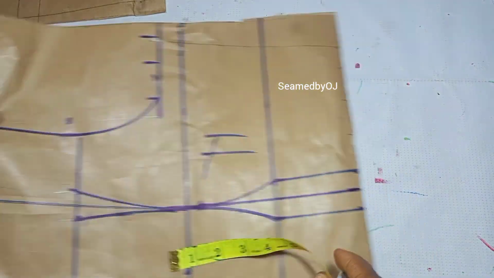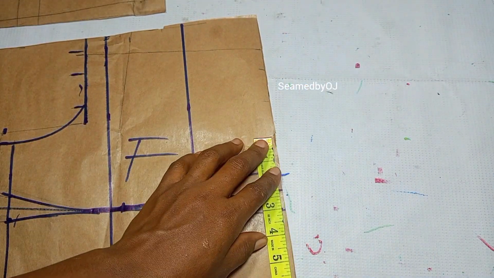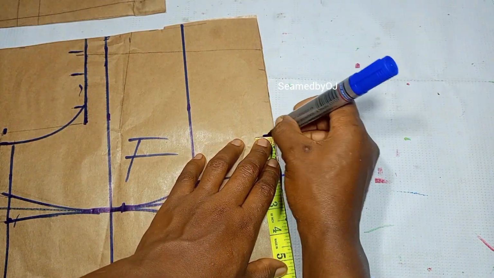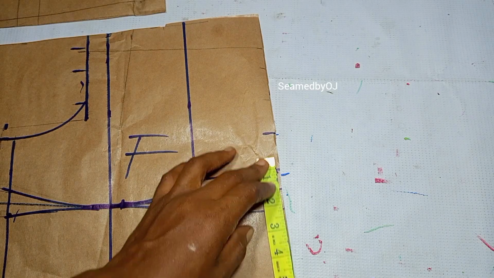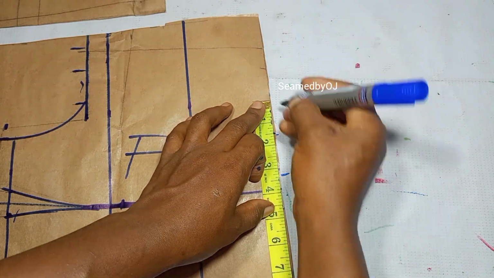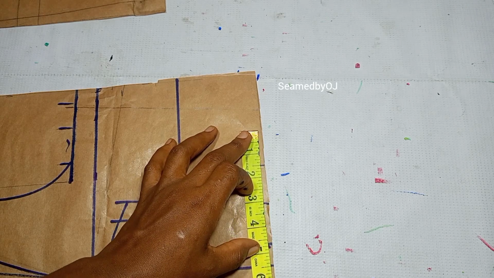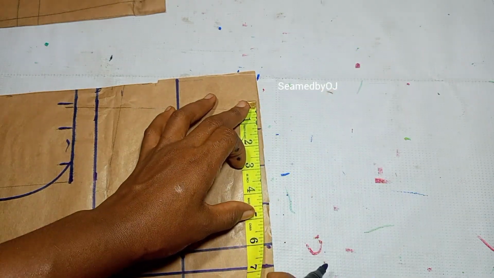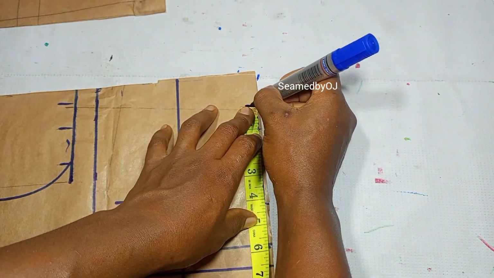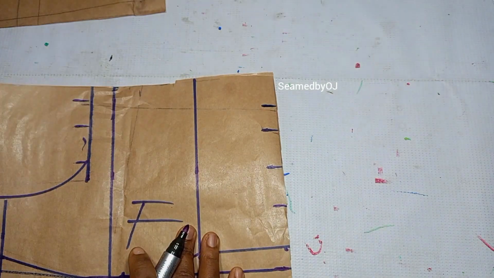Then I'll come to my waist. My waist circumference divided by 4 is 6 inches. I'll mark it here. The dart intake here is 1.5. We'll replace it here. Then we'll be adding side seam allowance of 1.5. We'll also add it here. Then plus 1 inch to join the two panels together. We'll mark it there. Then we'll block.